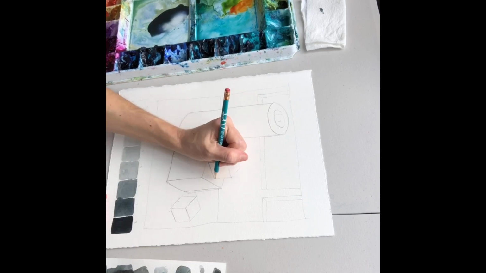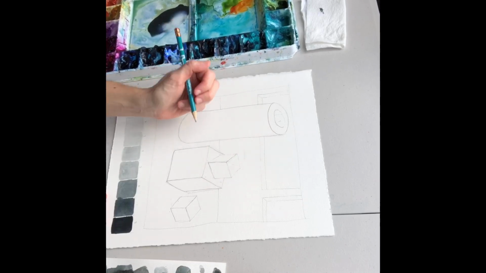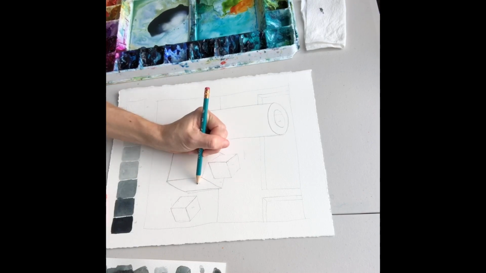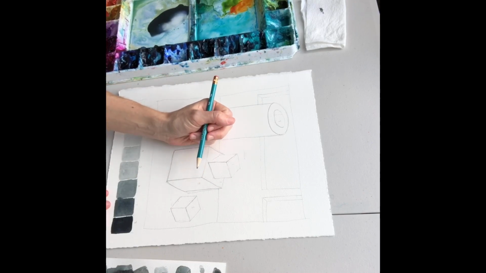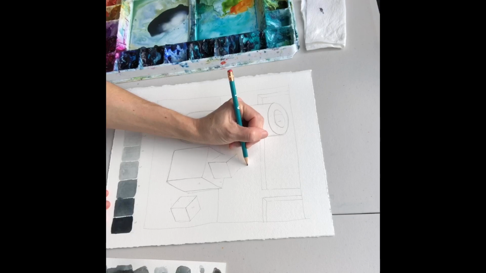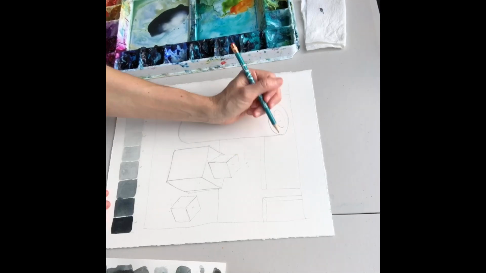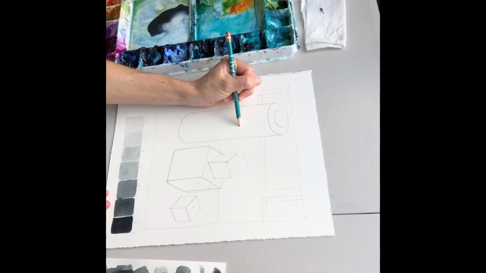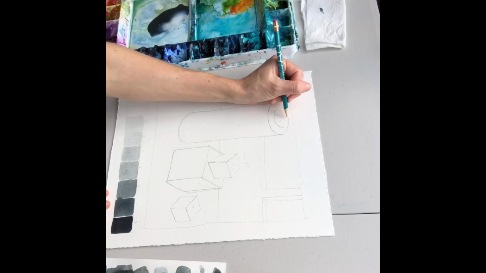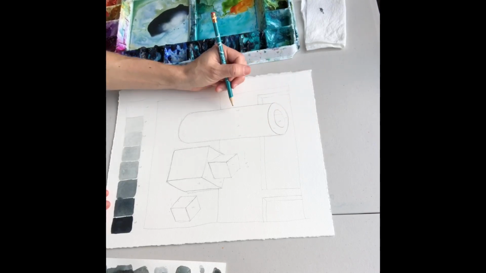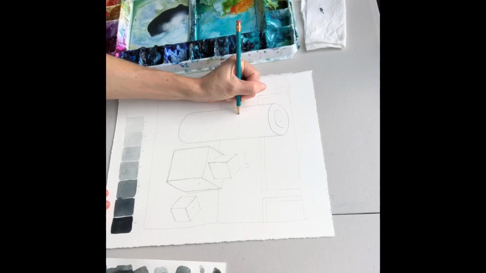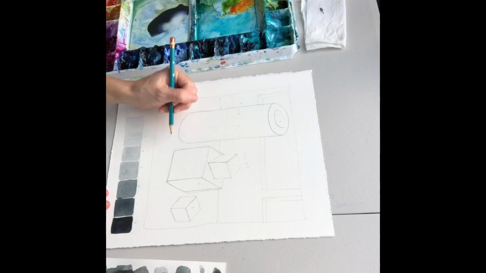I've started by making an 8-step value scale using a mixed neutral made from mixing a blue pigment, such as ultramarine, with a brown pigment, such as burnt sienna. This value scale will guide my painting as I relate the values observed to the ones painted in the scale. This preliminary work helps me get my bearings with the image and can help me decide how light or how dark to make certain areas of the painting.